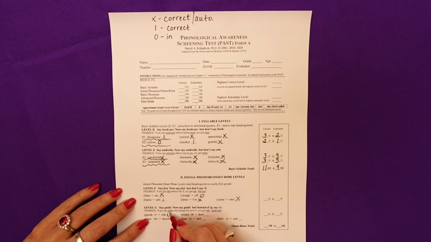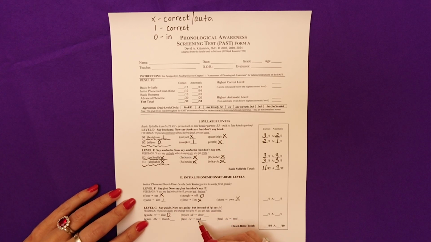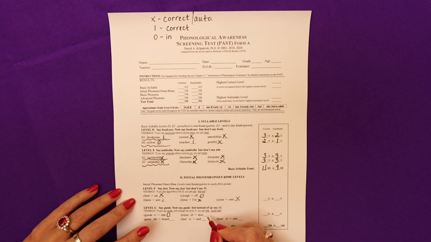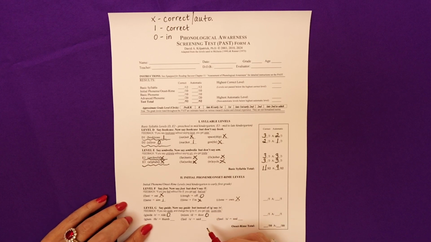Guide, ride. Say more. More. Now say more, but instead of m, say d. Door. If you say more and change the m to d, you get door. More, door. Say gum. Gum.